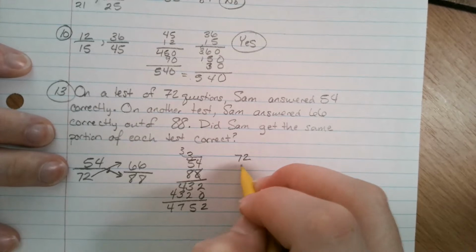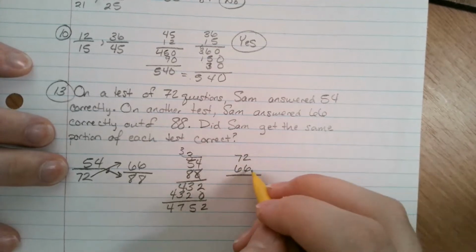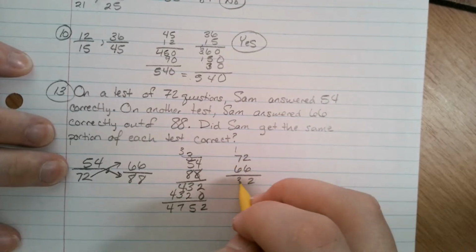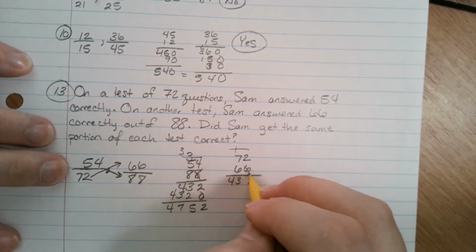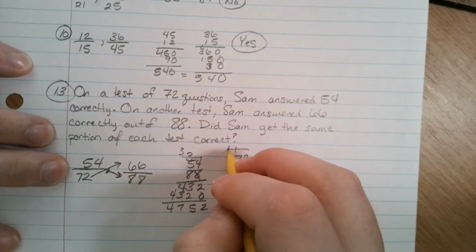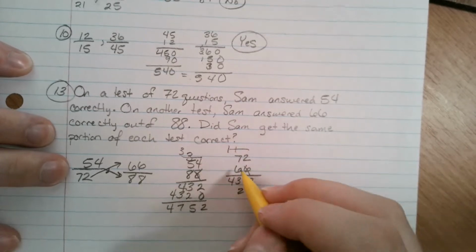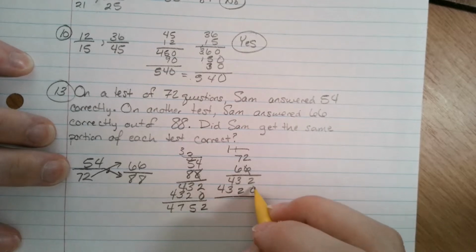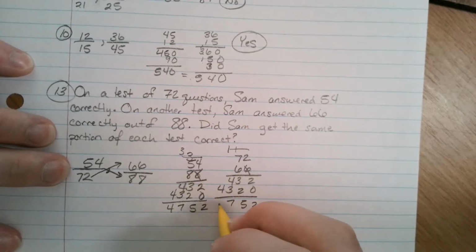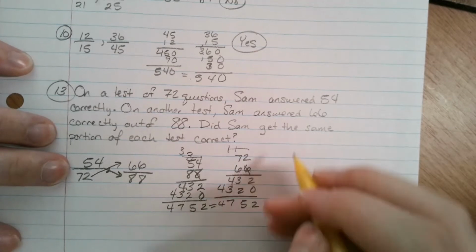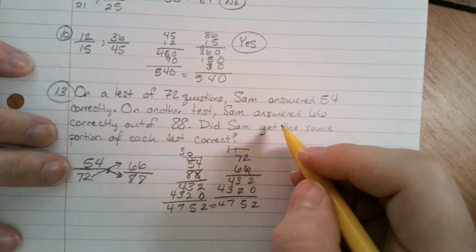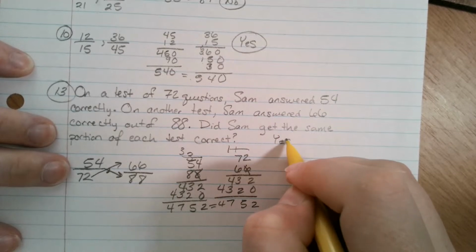We get 2,574 ... and we get 2,574. So they are the same. Yes, they are equivalent. Did Sam get the same portion of each test correct? Yes.